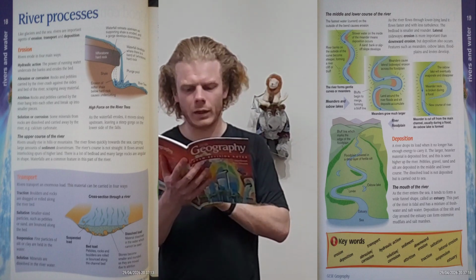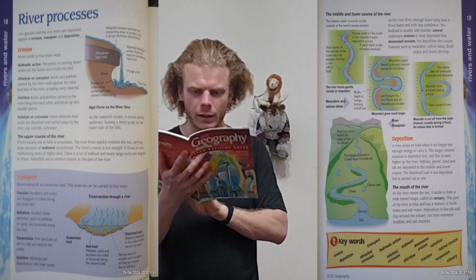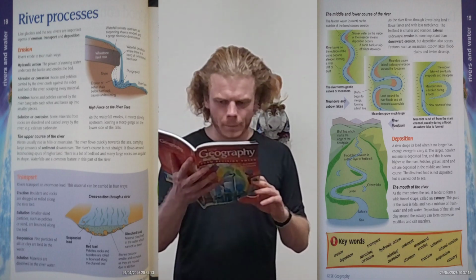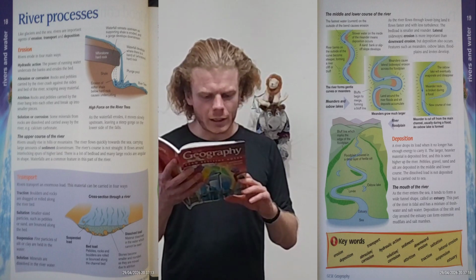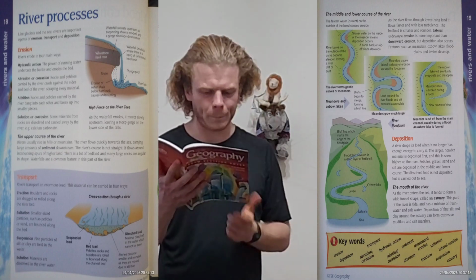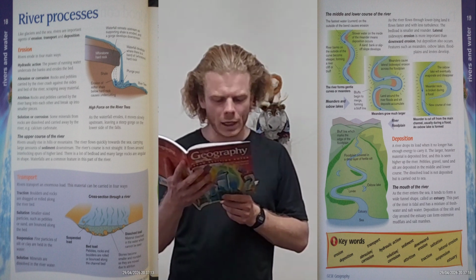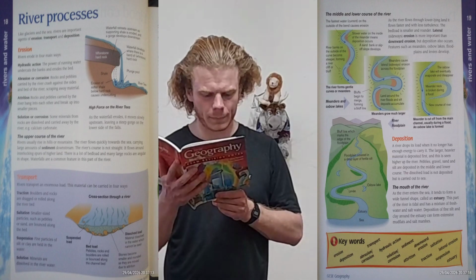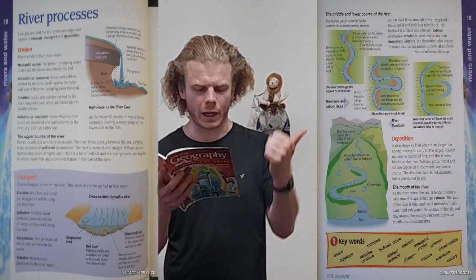Plunge pool and river Tees. Okay, the example is the river Tees, which is in northeast England. Transport. Rivers transport an enormous load. This material can be carried in four ways. Traction: boulders and rocks are dragged or rolled along the riverbed. Okay, one possibility is traction.